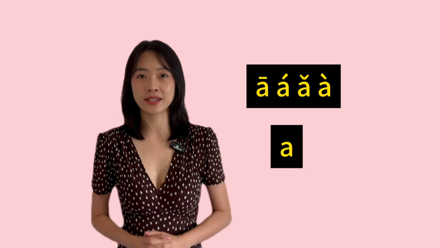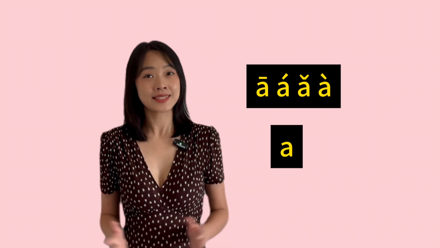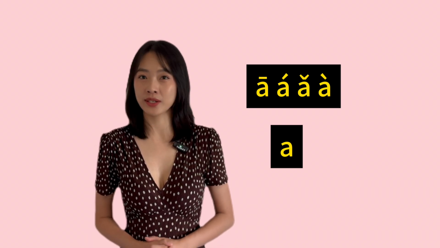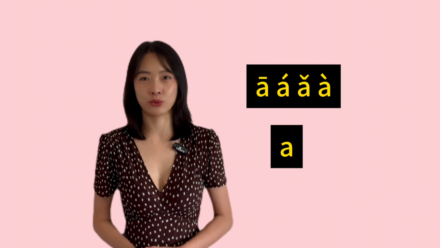Tone refers to the pitch contour of a syllable. In Mandarin Chinese, each syllable carries a specific pitch pattern, and when the tone changes, the meaning of the word changes completely. Mandarin has 4 basic tones and a neutral tone.